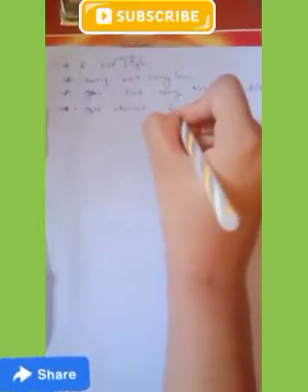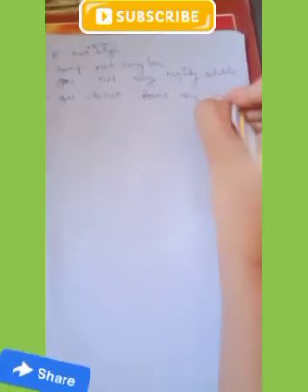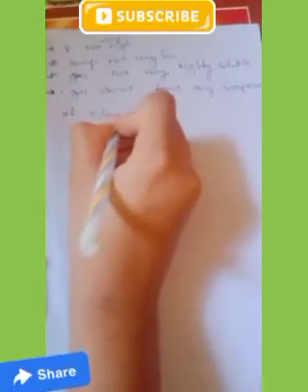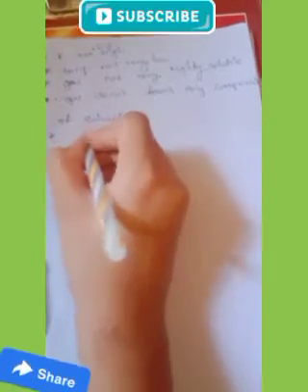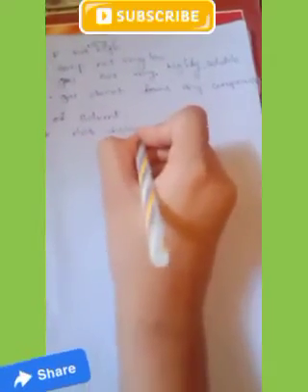And next one is gas does not form any compound with the solvent. Next point, gas does not undergo dissociation. Okay, Raoult's law.